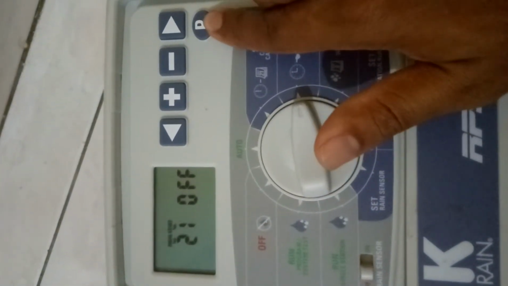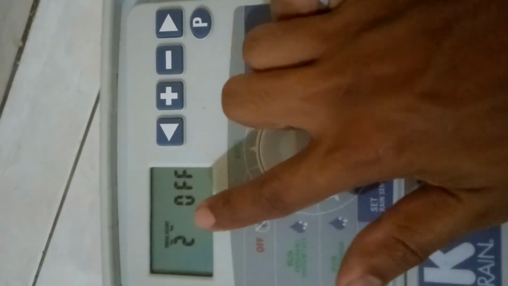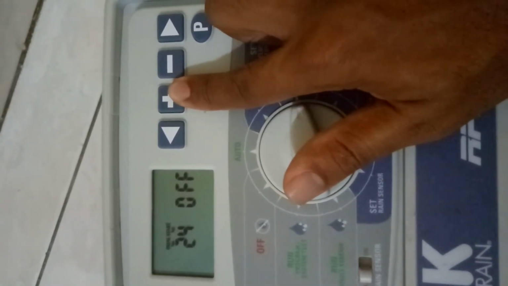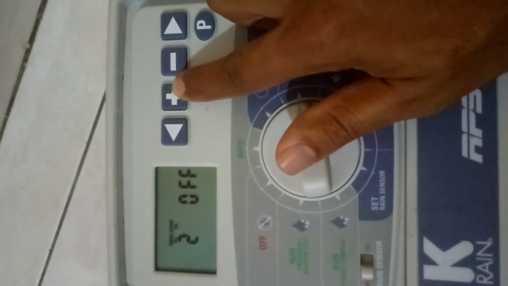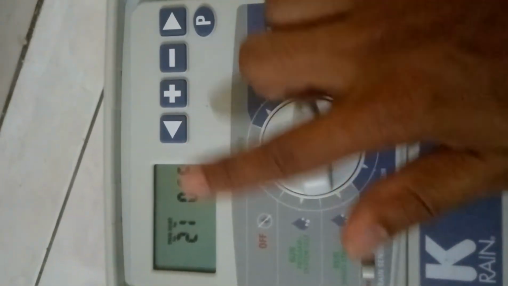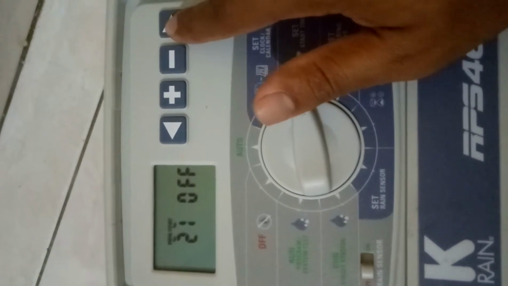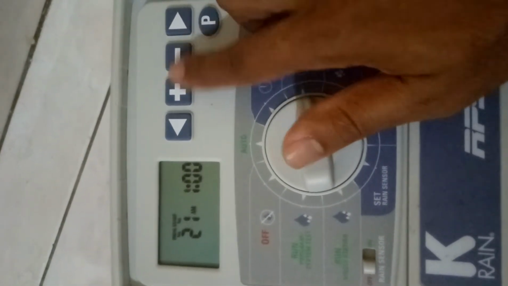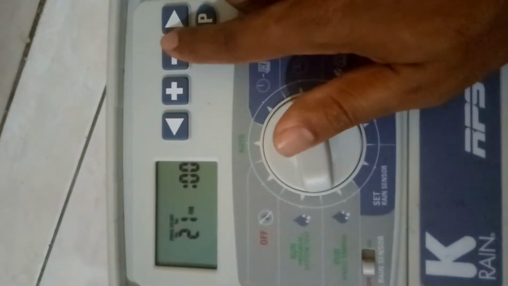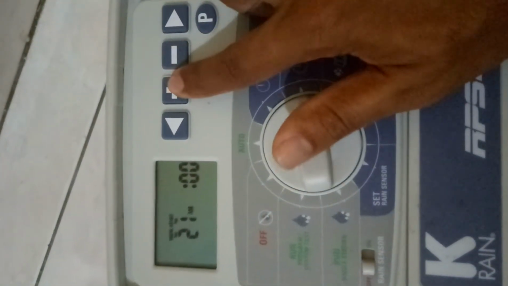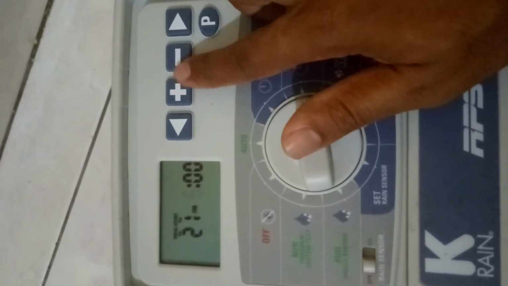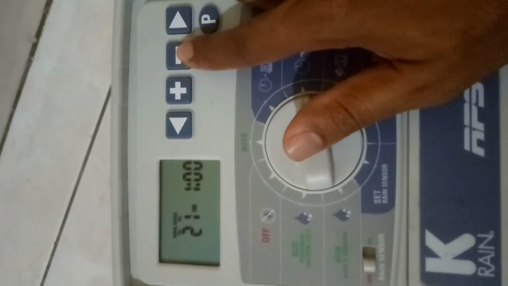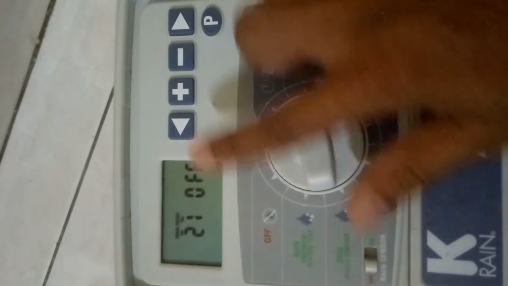Program 2, start number 1 is off, off, off, and off. So let's say by accident you already set to on, you can cancel the time by going back to 12 a.m. Let's say you already set to 7 o'clock, so you want to cancel, you just go back to 12 o'clock midnight, then it'll turn off.